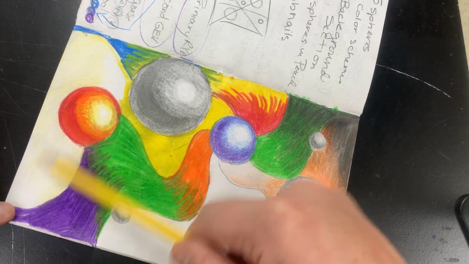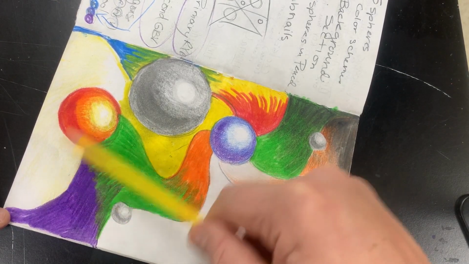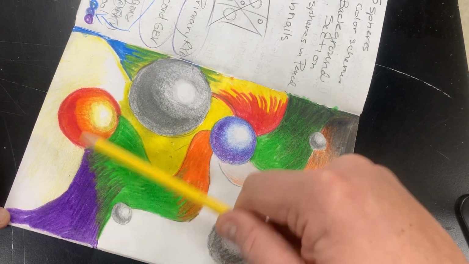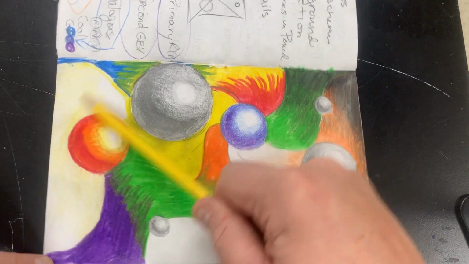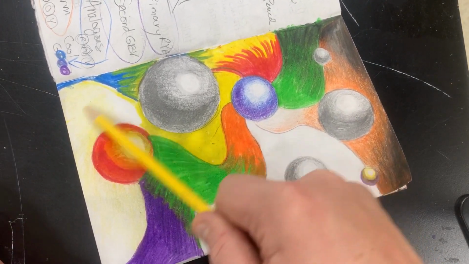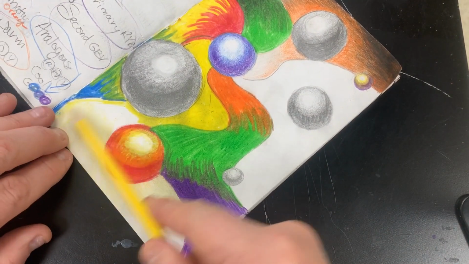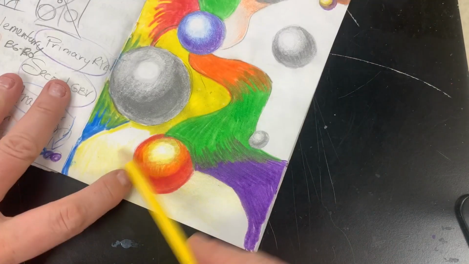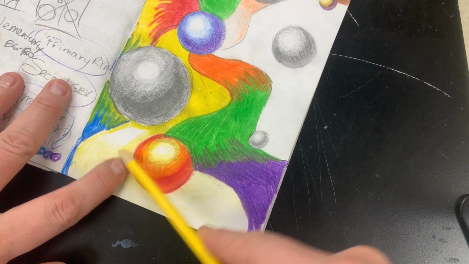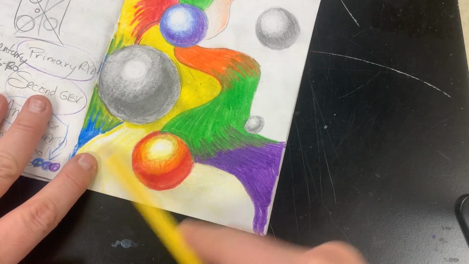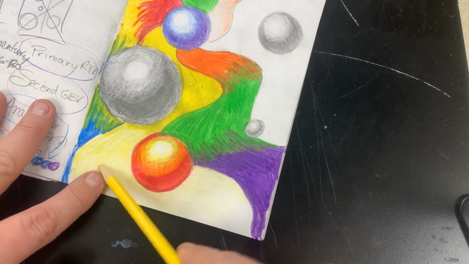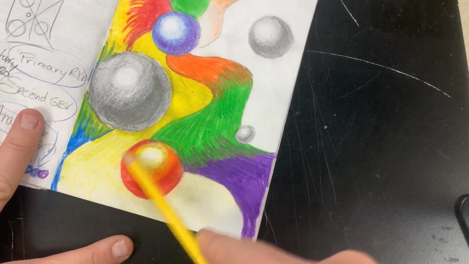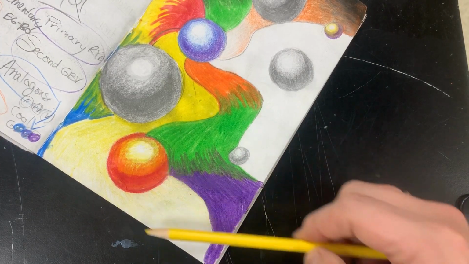And then I'm going to leave it white at the corner. So I'm just going to go real light there, layer a little bit more. Layer, layer, layer. And get this to that middle ground. Layer it until it looks even. Okay, so there's my tint of yellow.